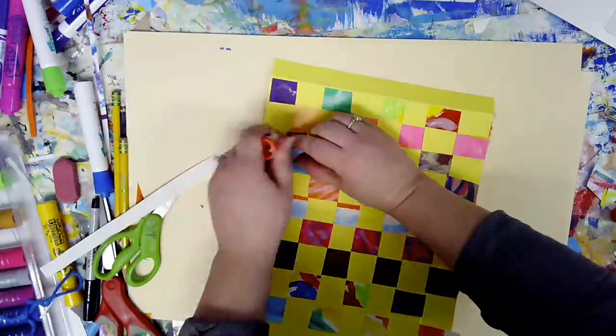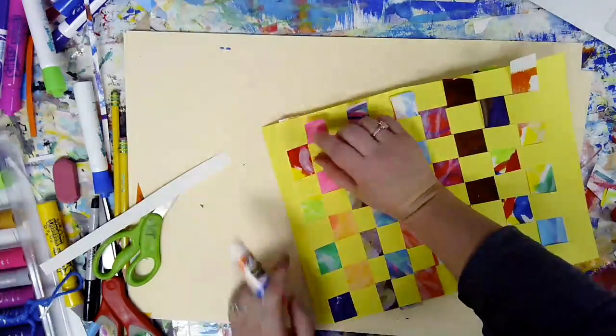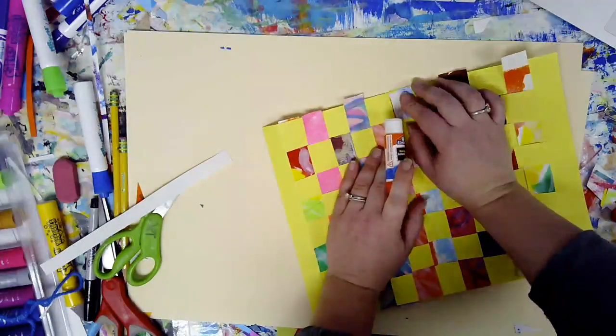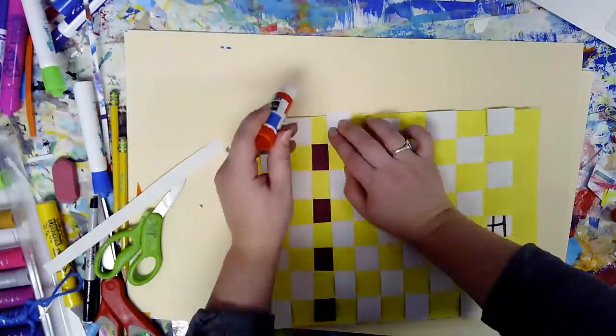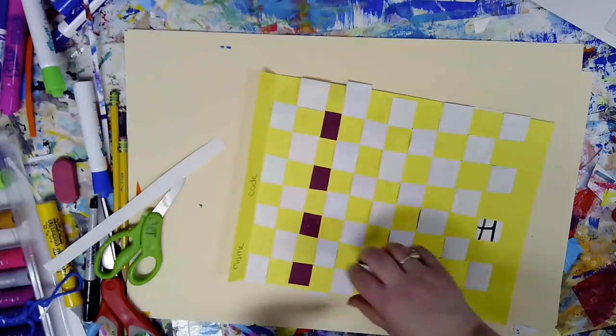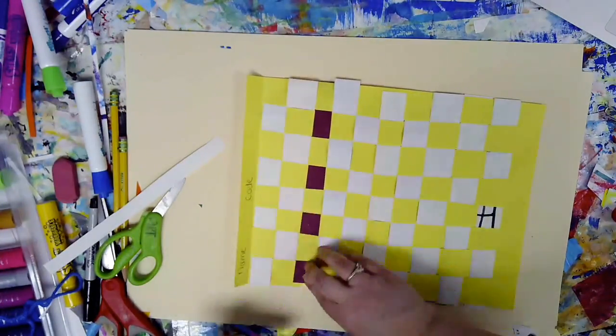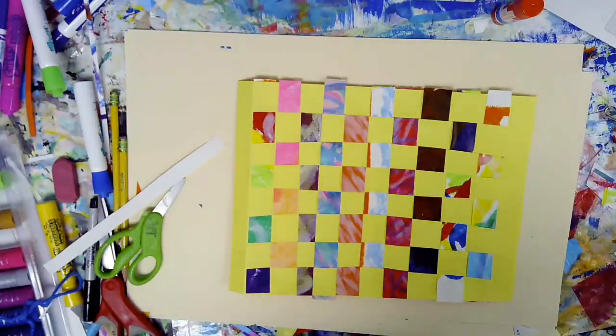Next, I'm going to take my glue stick and all these little flaps on the edge, I'm just going to glue them down in place. That way my papers don't shift. And I'm going to flip my paper over and do the same thing on the back. And there you go. There is your wonderful paper weaving.